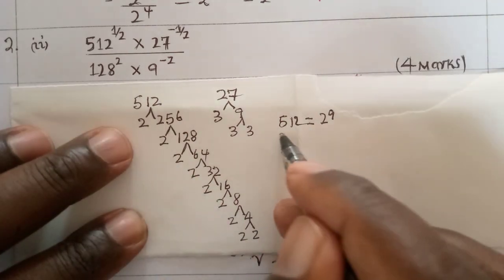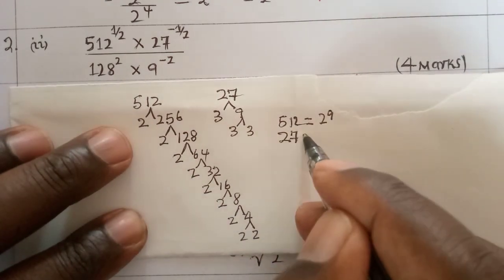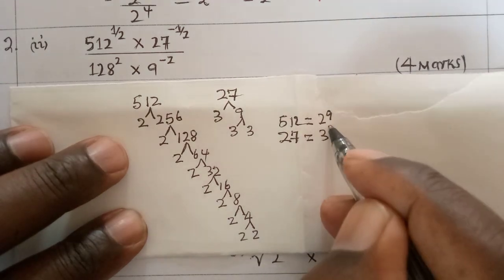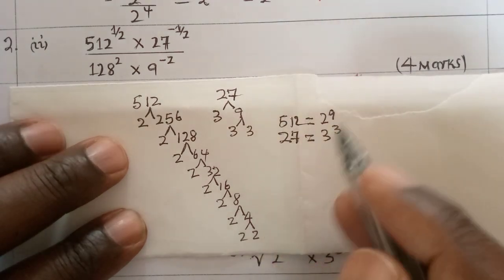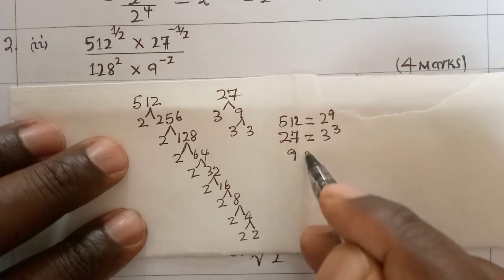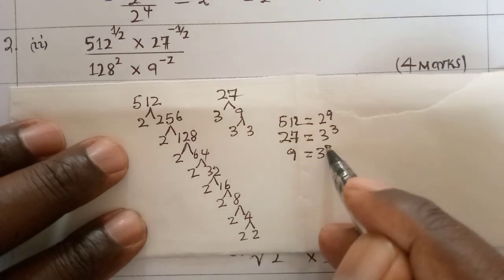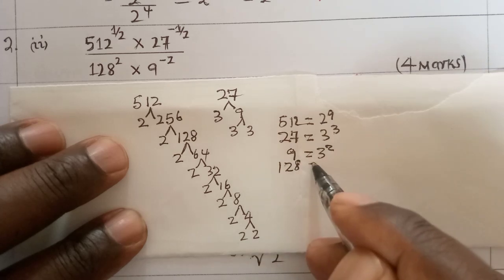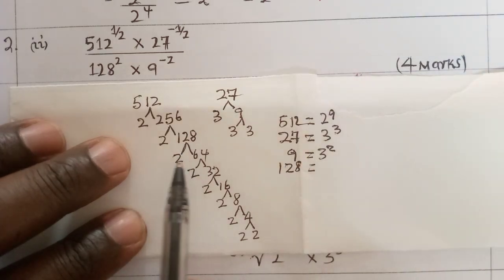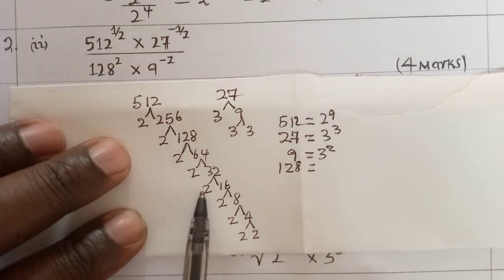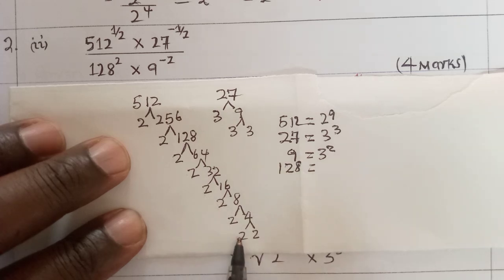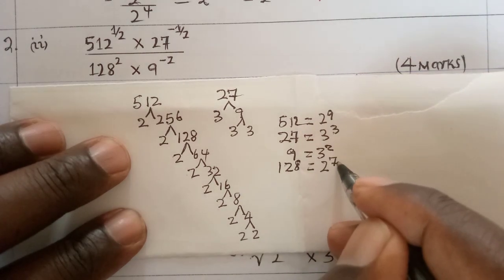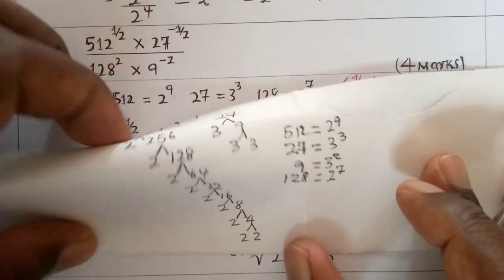For 27 is equal to 3 raised to 3. For 9, that one we know is 3 squared. For 128, we are going to find it here. That is 1, 2, 3, 4, 5, 6, 7. That is 2 raised to 7. And so these are the numbers that we are going to use.